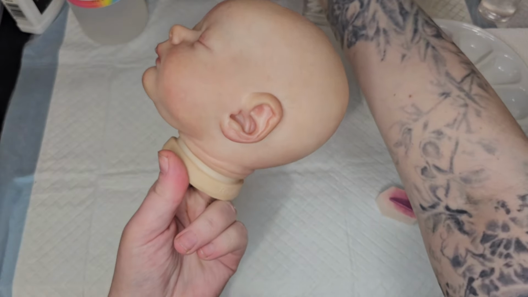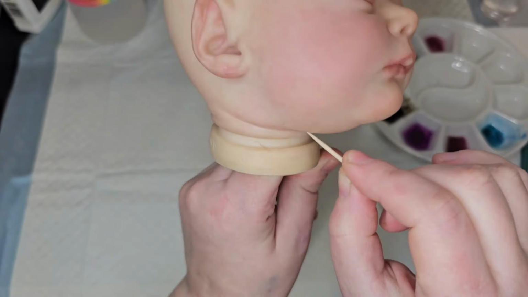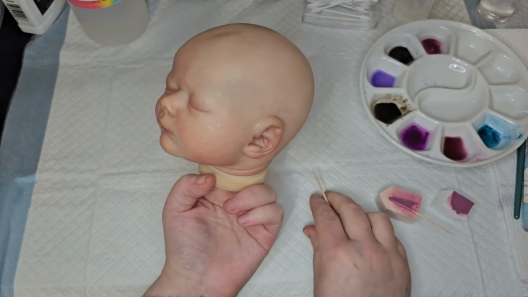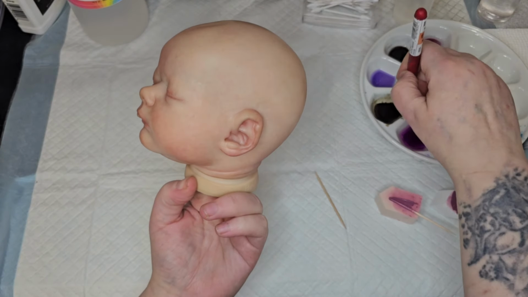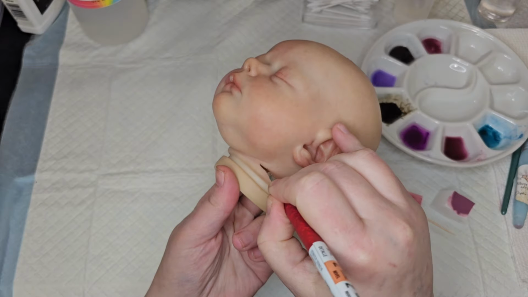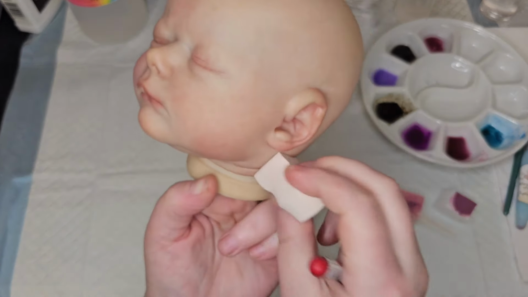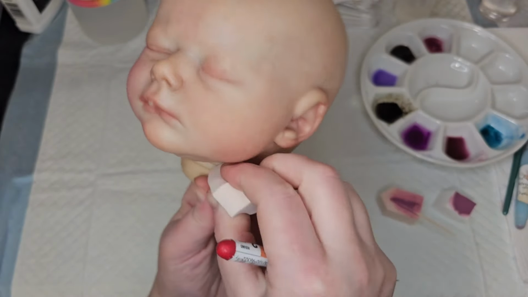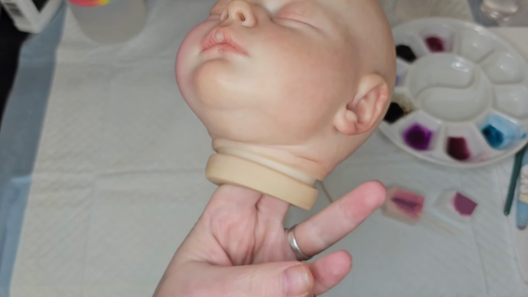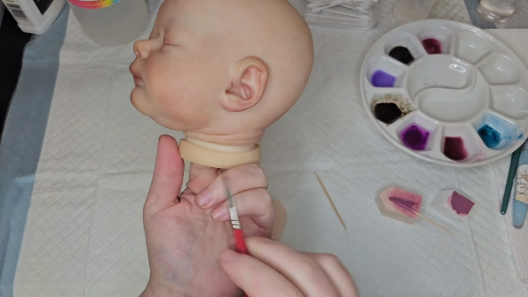For anybody who maybe doesn't know, this is a crease. Creases are lines that are sculpted into the kit. If you do a dark layer on your creases, let's just use this one for an example, and I know right now my light is super bright, it does not look realistic.